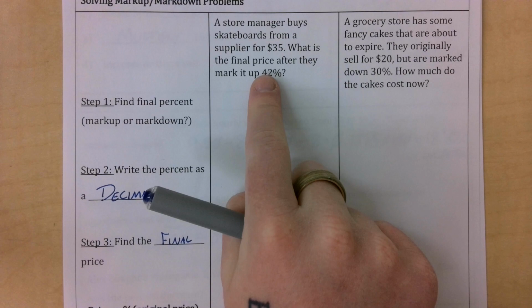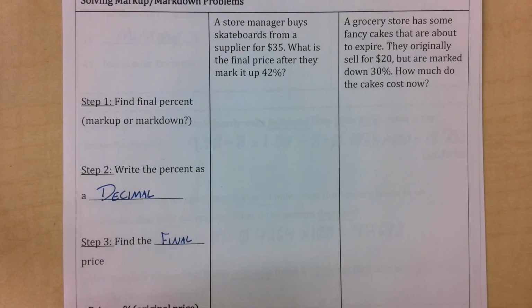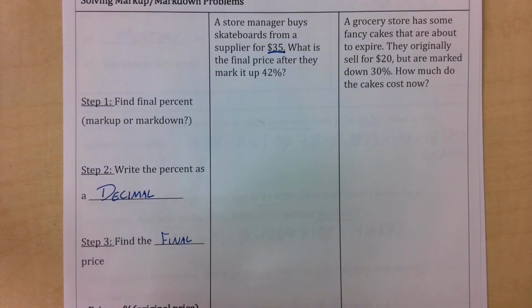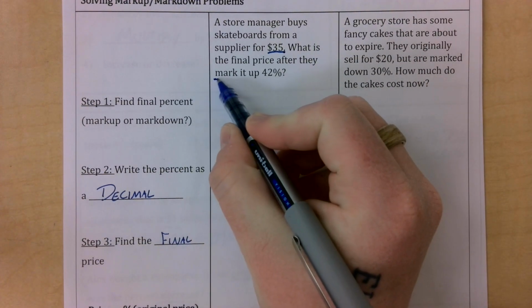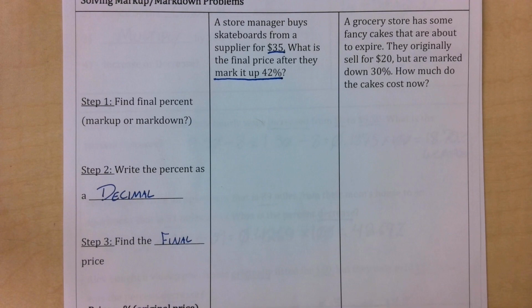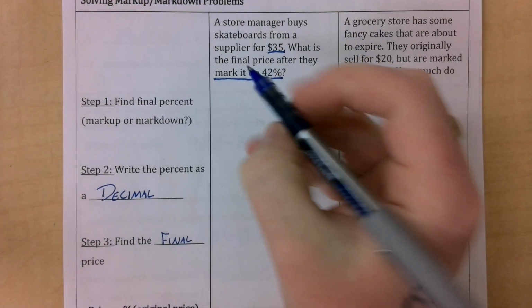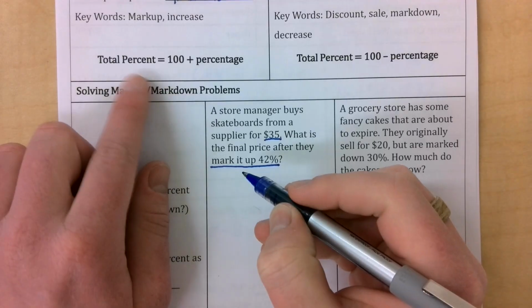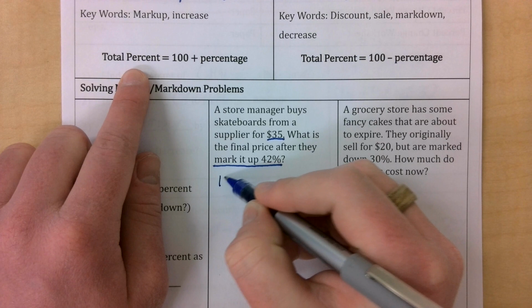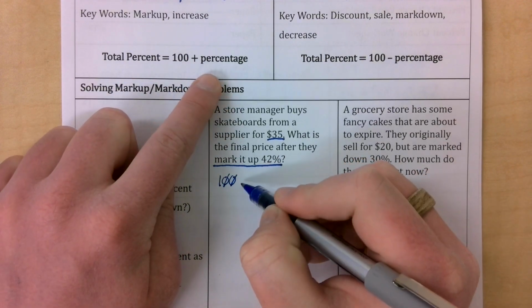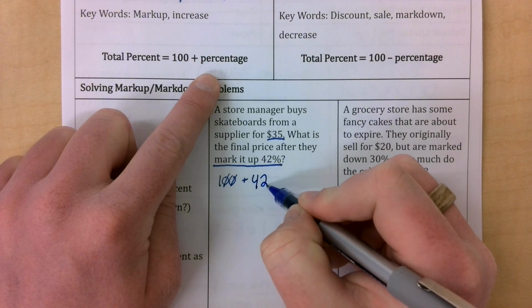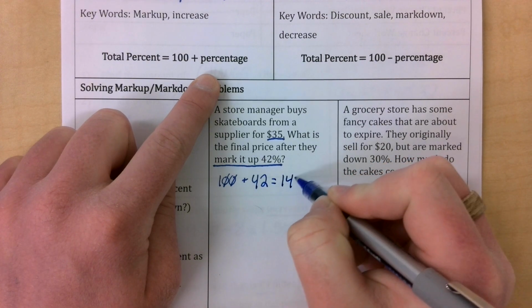So our first problem, a store manager buys skateboards from a supplier for $35. What is the final price after they mark it up 42%? So this is a markup, which means to get the total percent, we are going to do 100 plus the percentage in the problem, in this case 42%, which is going to give us 142%.